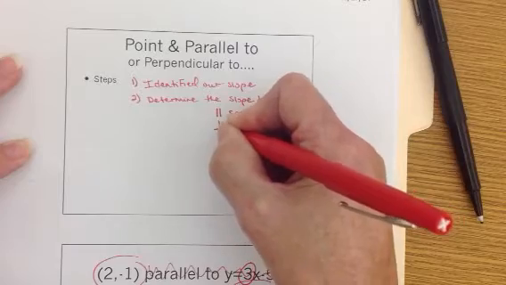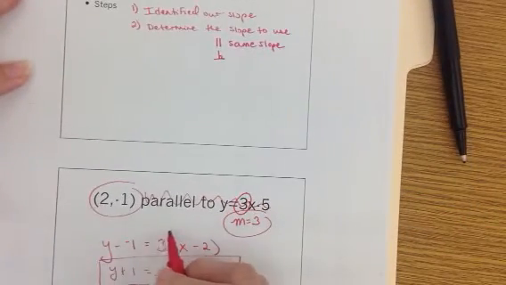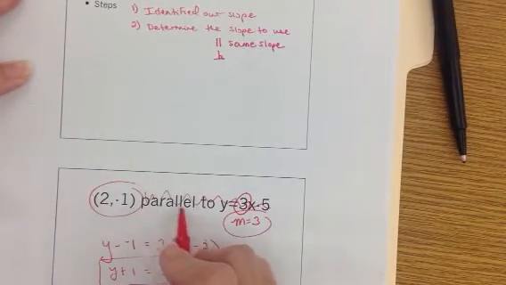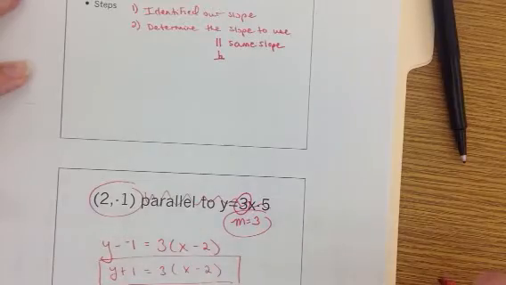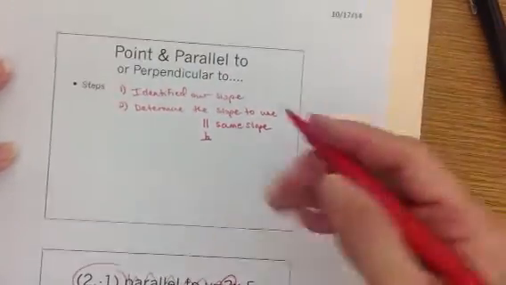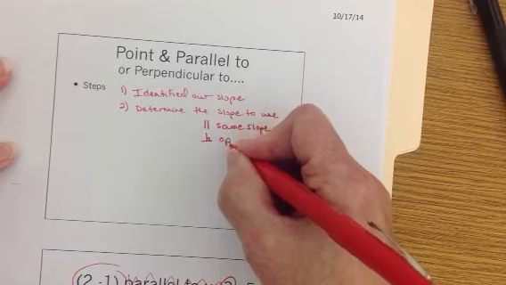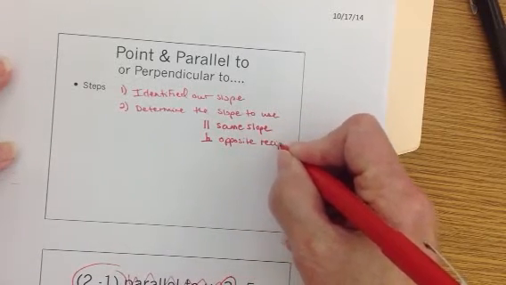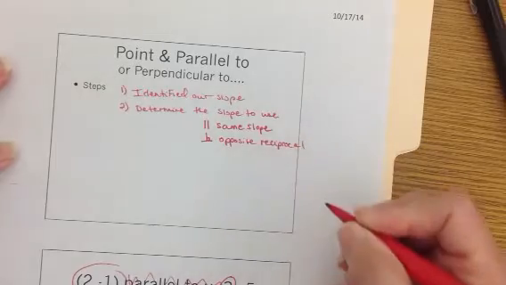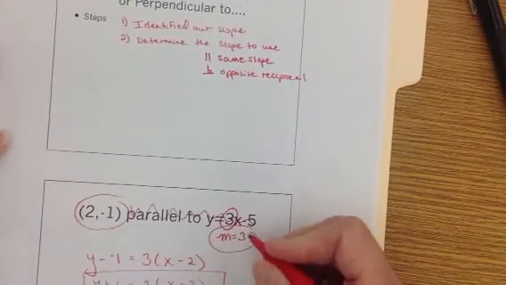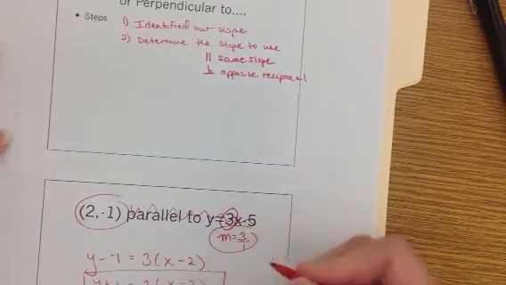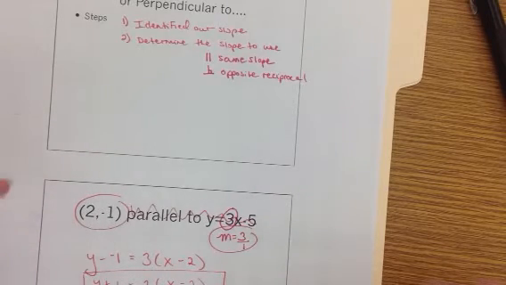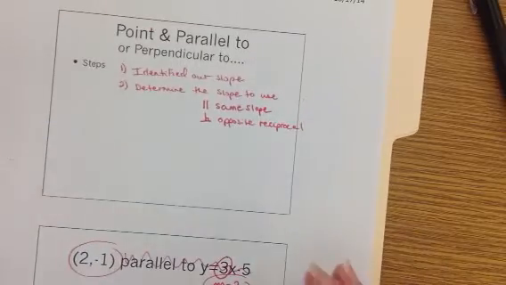But if my instructions were to use this point but find a perpendicular line, which we'll do in our next example, perpendicular slopes have the opposite reciprocal. For this example, the slope was 3 over 1, so the opposite reciprocal, if it were asked for perpendicular, would be negative 1/3. If it's positive, you make it negative.